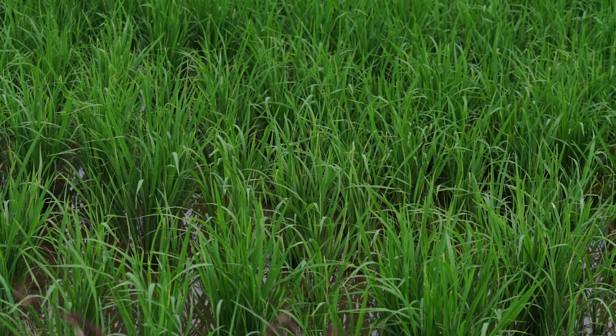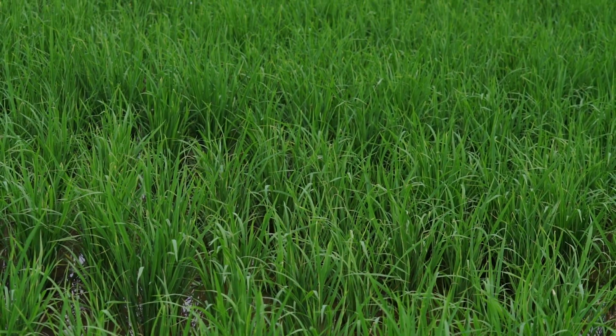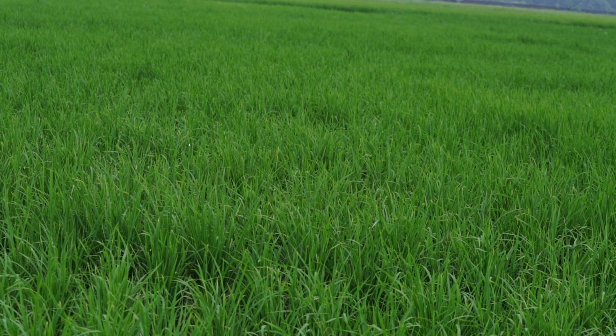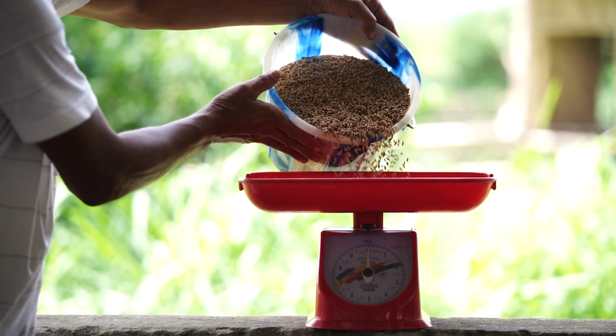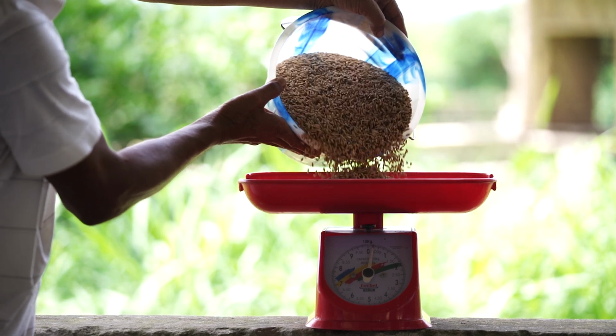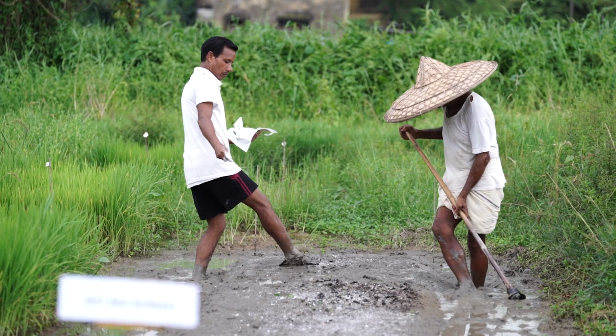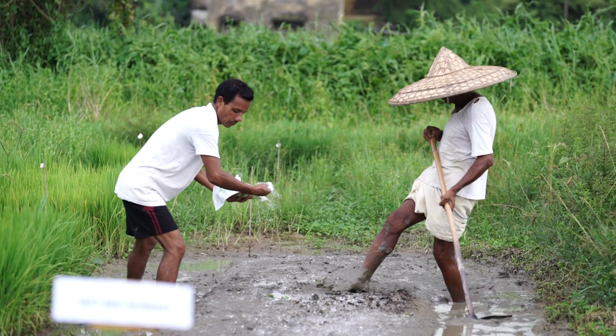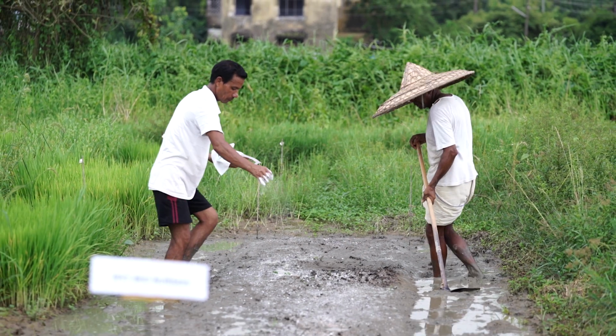In case of wet bed nursery, this method is suitable in areas with sufficient water supply. For transplanting in 1 hectare area, 40 to 45 kg of seeds is required. The farmers of Assam predominantly follow wet bed nursery for manual transplanting.